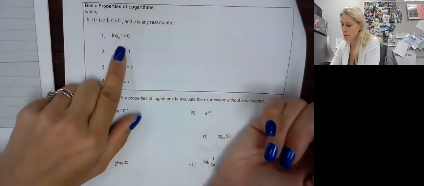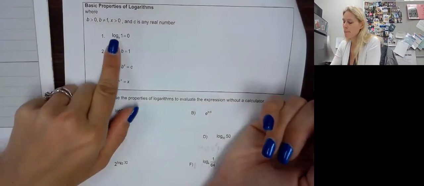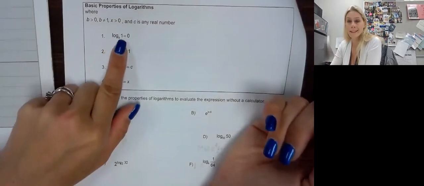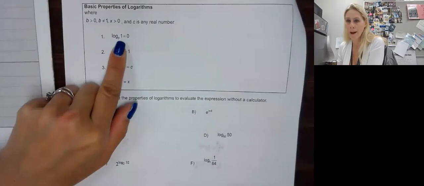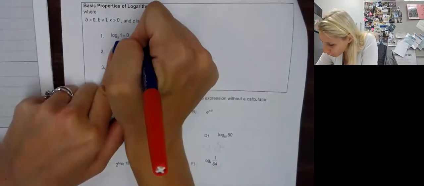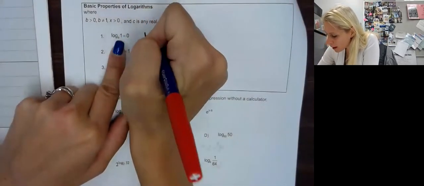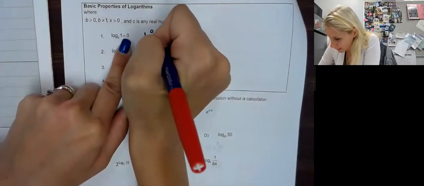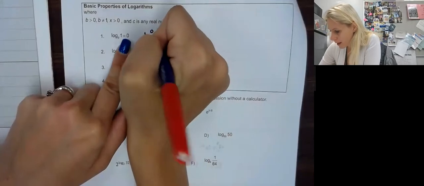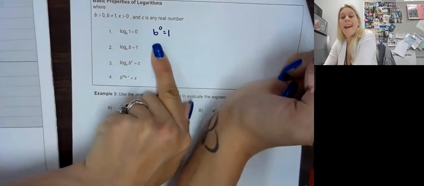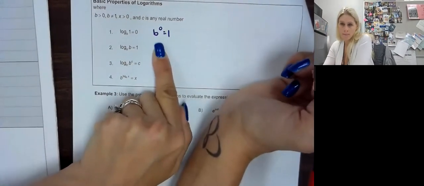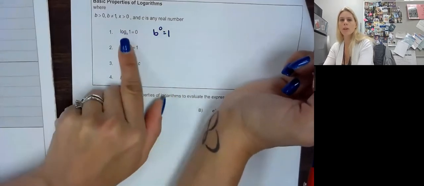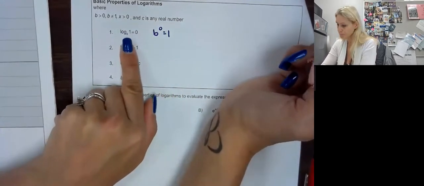So here are some properties that we can look at. Log base b of 1 is 0. And I'm going to prove that to you by rewriting. Okay, if we rewrote this, it would be the base to the 0 equals 1. And we went over this the other day. Anything to the 0 is 1. So we can recognize that, but I want you guys to start recognizing this one.